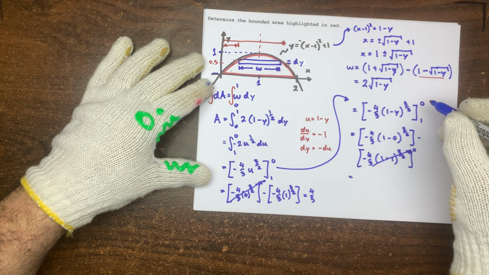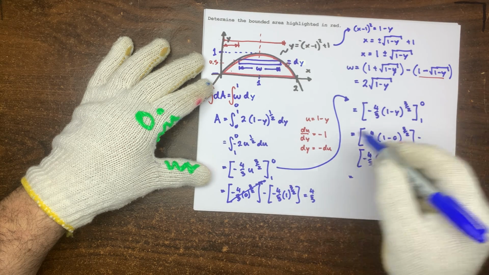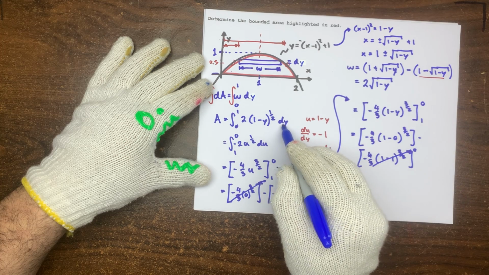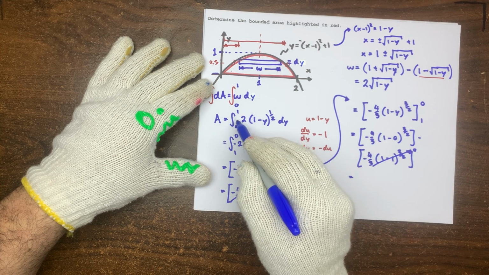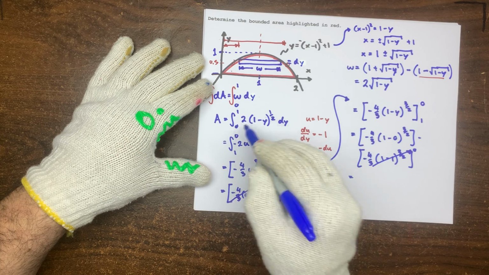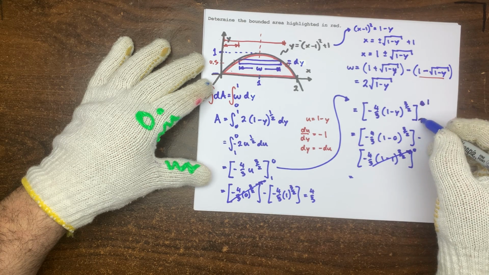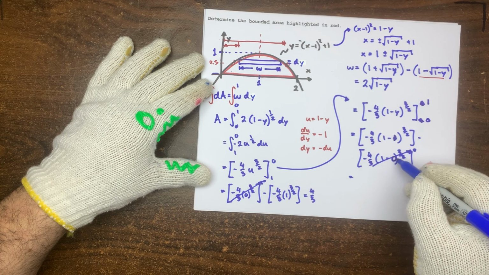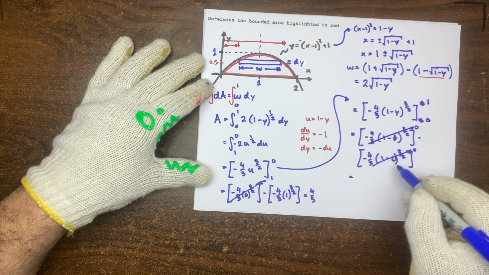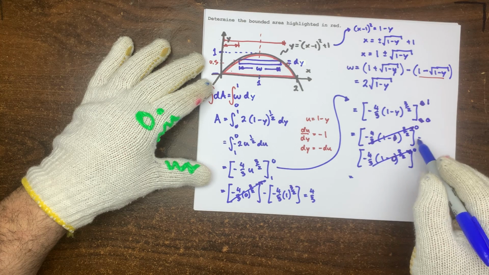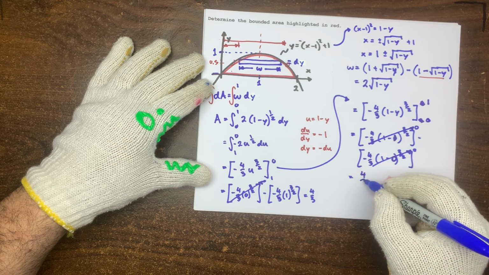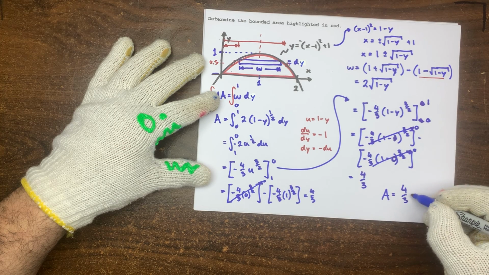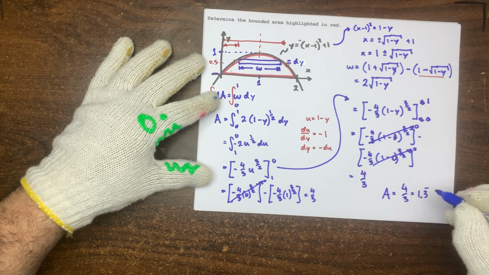I'm sorry, my bounds are wrong. You can see that. I used a different bound. The 0 and 1 caught me. So this one actually should be, if going back to my limit, for my y, it's 1 to 0, not 0 to 1. So it's 1 to 0. So this one should have been a 1, and this one should have been a 0. That means that this one goes to 0, and this one stays, and you get the negative negative, which leaves you with a positive 4 over 3. Whew! Okay, so the area is equal to 4 over 3, which is equal to 1.3 repeating.